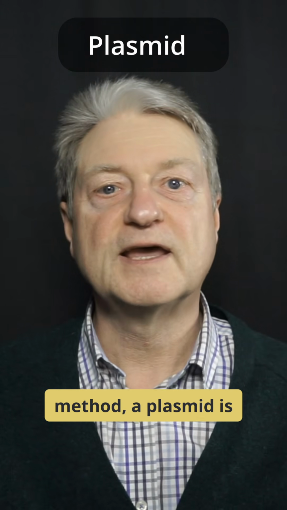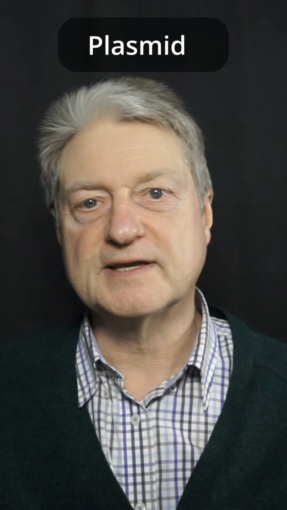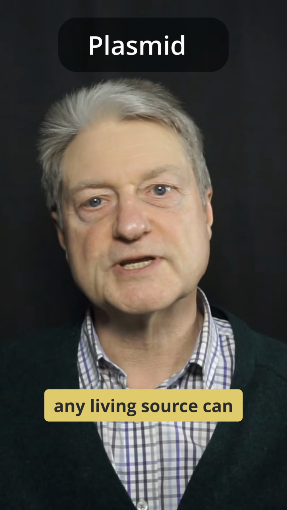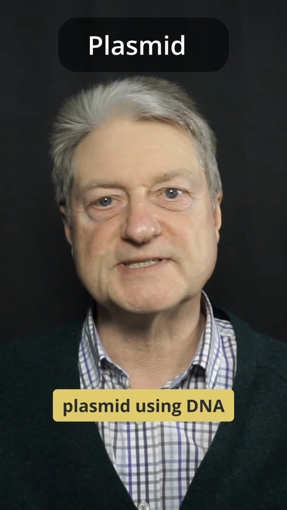In this method, a plasmid is isolated from bacteria. It is then cut using a restriction enzyme. A new gene from any living source can then be inserted into the plasmid using DNA ligase, another enzyme.